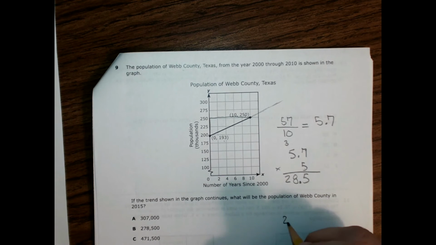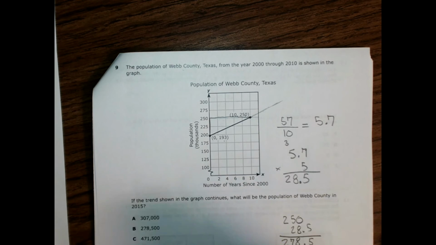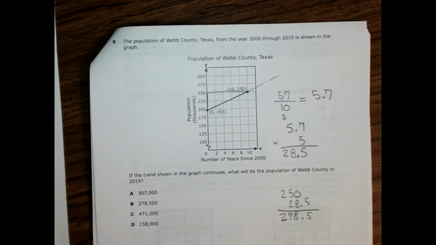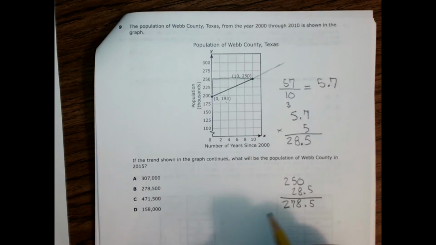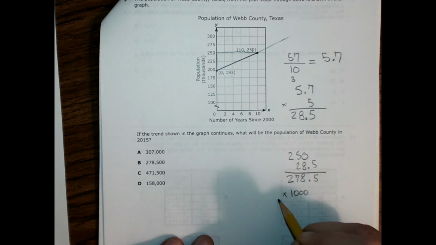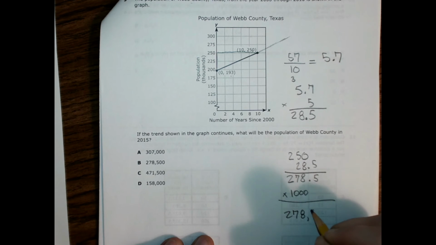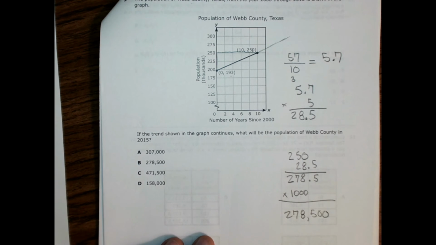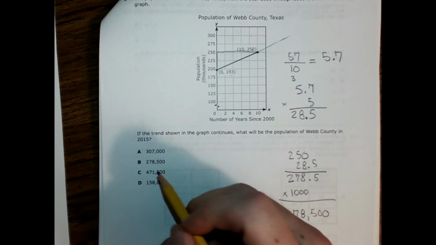And let's add that to the 250 we already had. So 278.5 thousand, and if you want to multiply by 1,000 to see the actual number, that is perfectly fine.